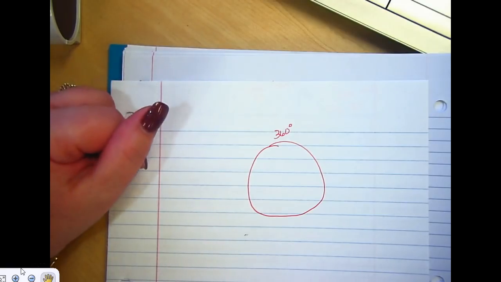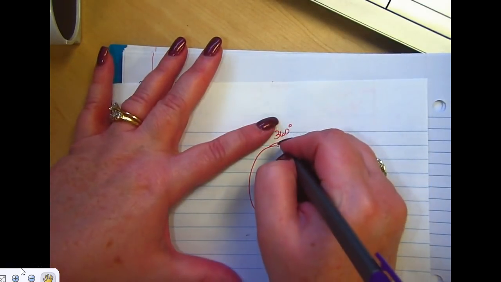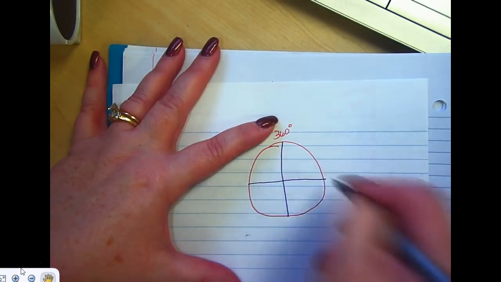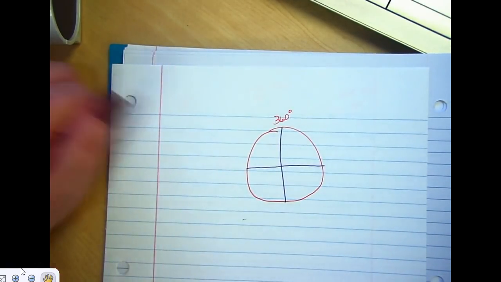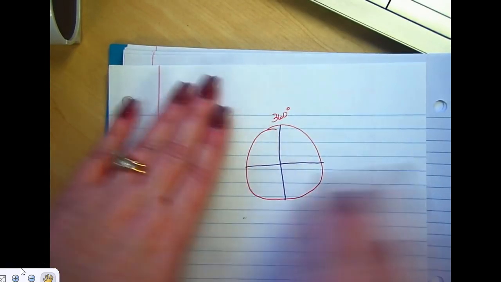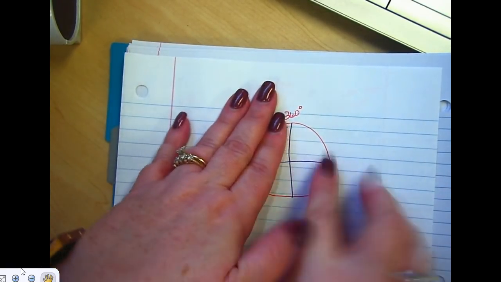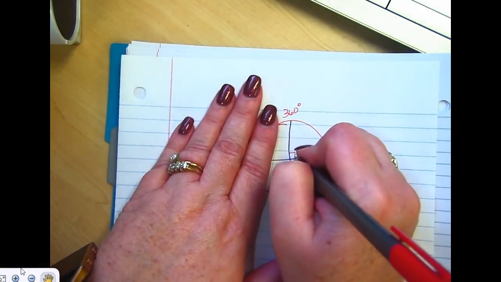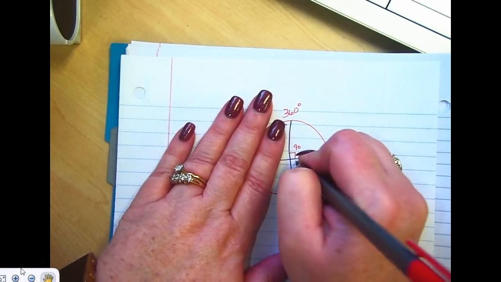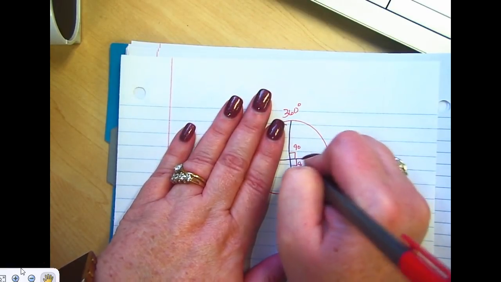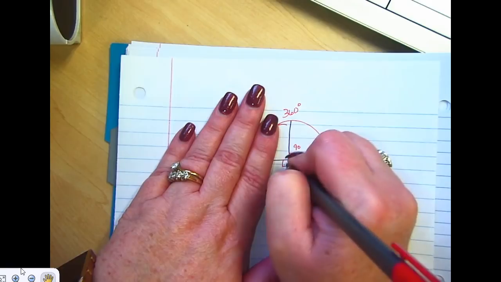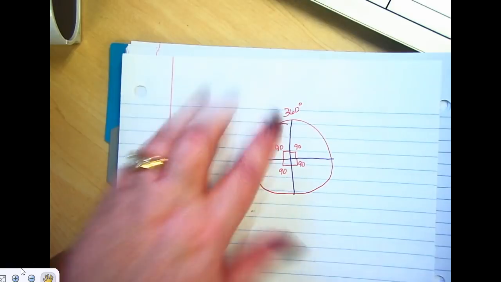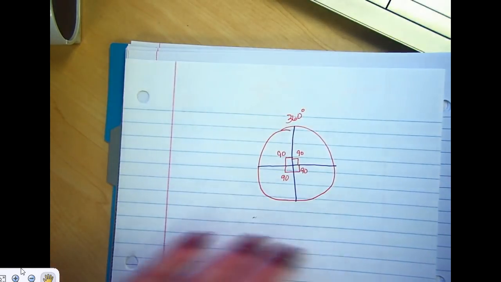Okay, so let's think about that. Let's just draw two lines like this. Okay, so we've already said if we just had this angle right here, what would the measure of that be? 90 degrees. And so what would this one be right here? 90. And this one right here would be 90. And this one right here would be 90. What is 90 times 4?